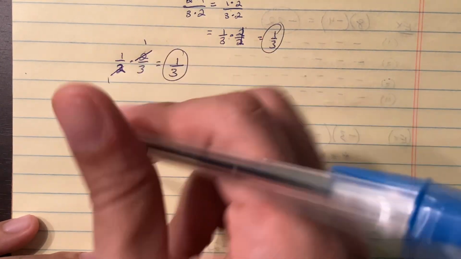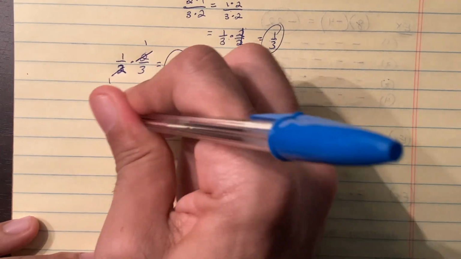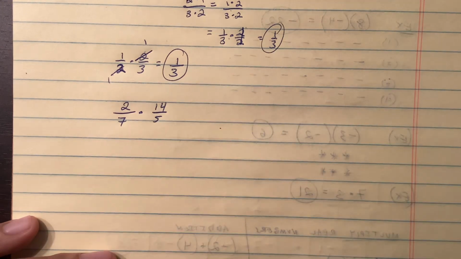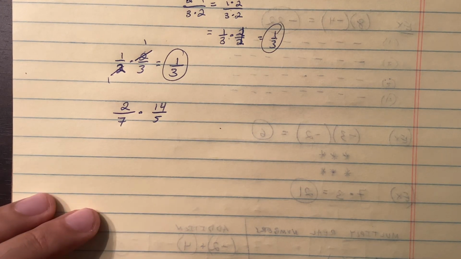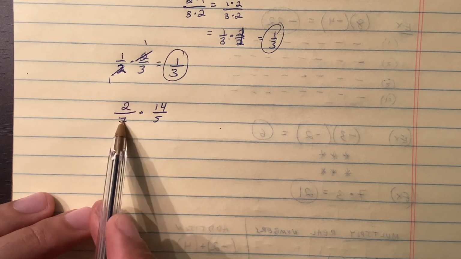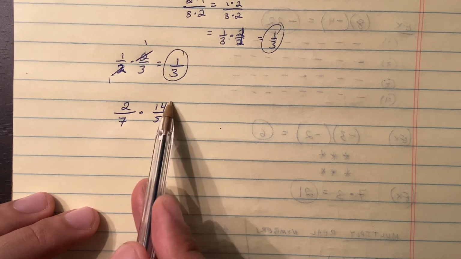Let's say we have 2/7 times 14/5. Now let's take a look. 2/7, we can't simplify this. 14/5, we can't simplify this.